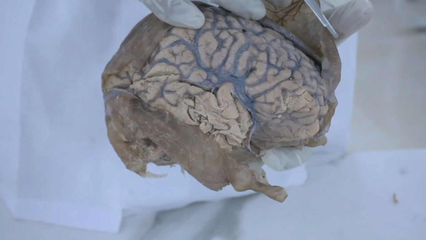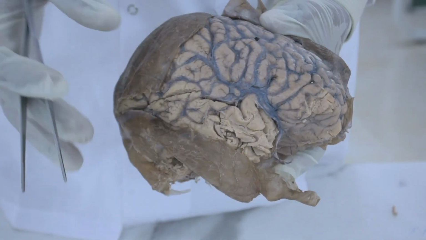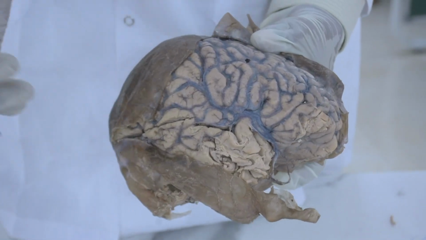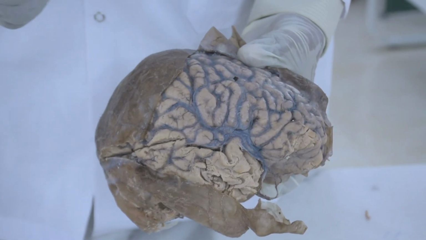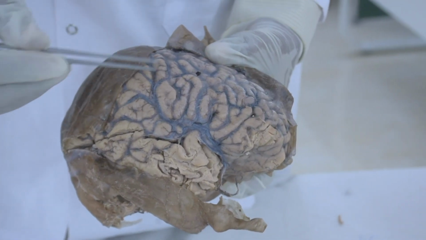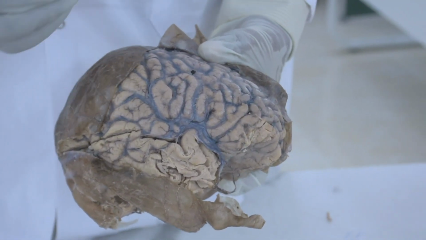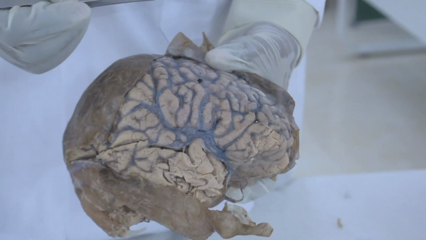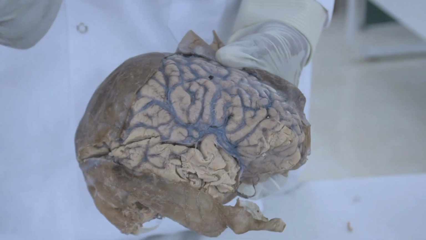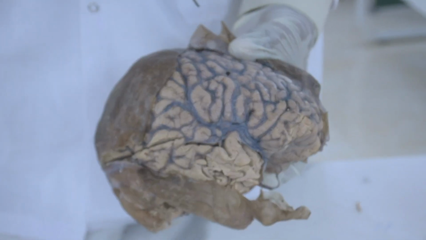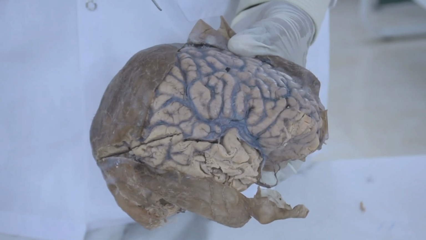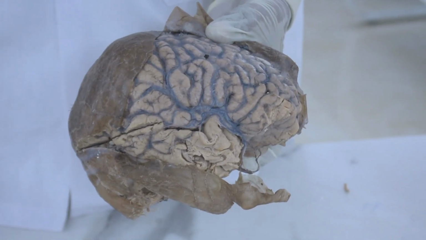The lobes of the brain gain their names corresponding to the bony parts in the skull. We have a lot of fissures or sulci in the brain, and we have a lot of projected areas in the brain called the gyri. The singular is called gyrus.